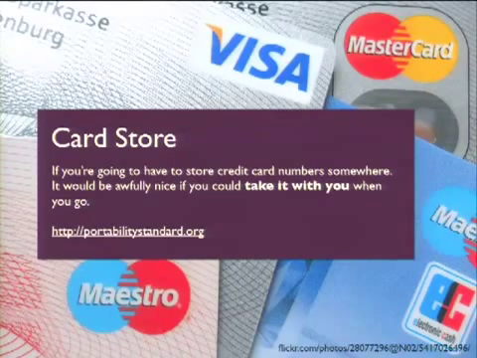Portabilitystandard.org is an initiative to start to standardize mechanisms for transferring credit card data between payment gateways. So you can look at that, and you can get an idea of some of the gateways that support this already. I would also recommend, if you're going to go with something like Authorize.net or Braintree, get somebody on the phone and ask them before you sign up, if I ever want to leave you guys, can I take my data with me?